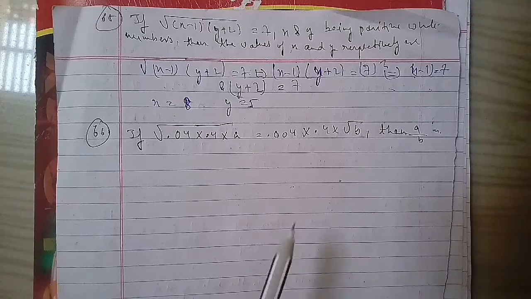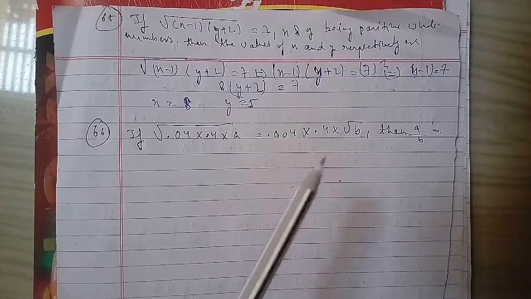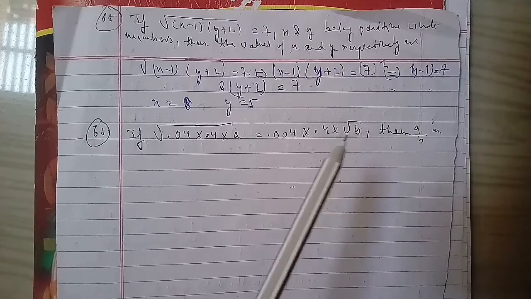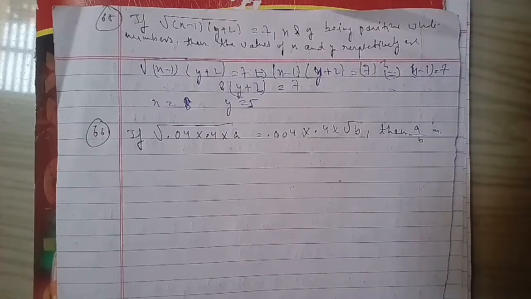So a upon b equals (0.004 into 0.4) into (0.004 into 0.4) whole upon 0.04 into 0.4.